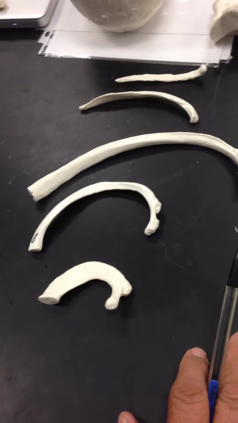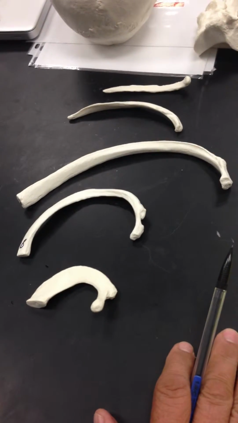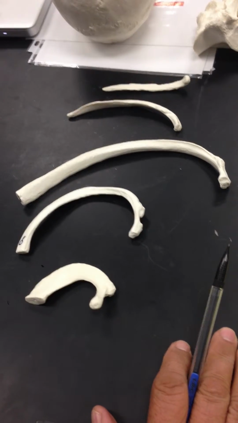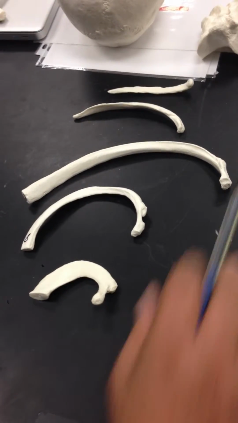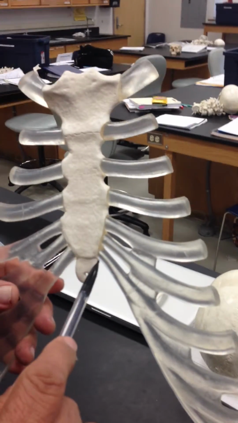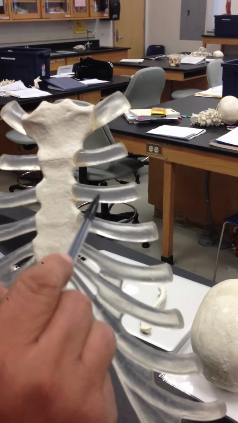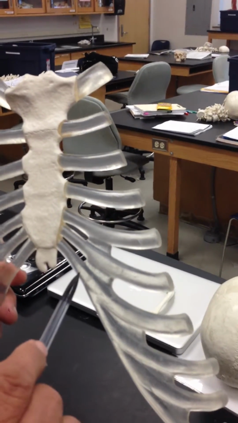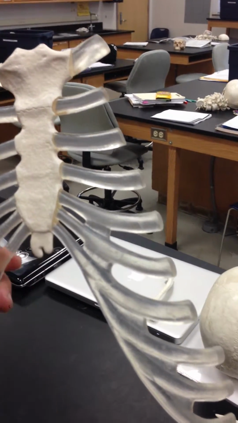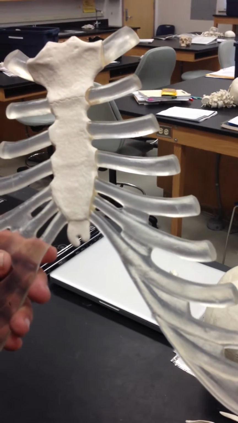Ribs, actually, we classify into true ribs and false ribs. What do I mean by true ribs? True ribs are those touching the sternum from the sides. So how many of those? Rib 1, 2, 3, 4, 5, 6, and 7. Rib 7 is the last one to be considered a true rib.